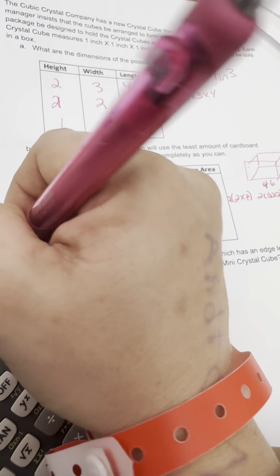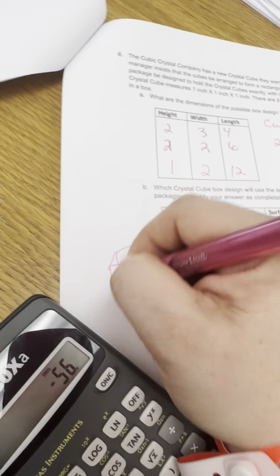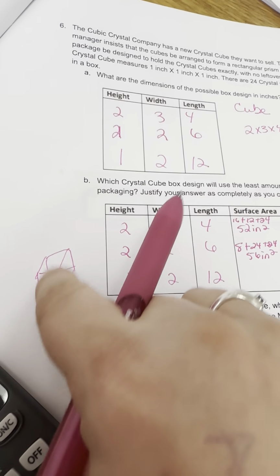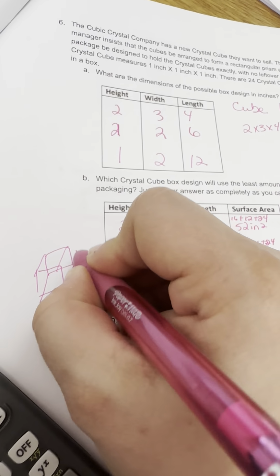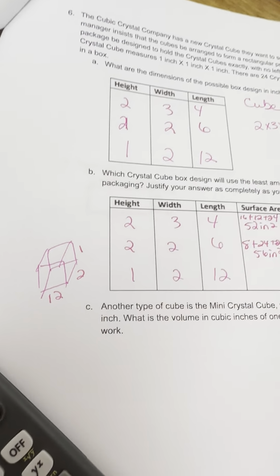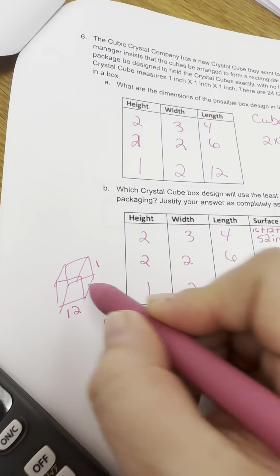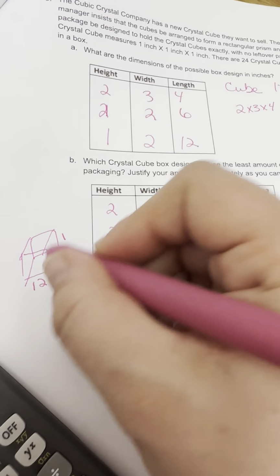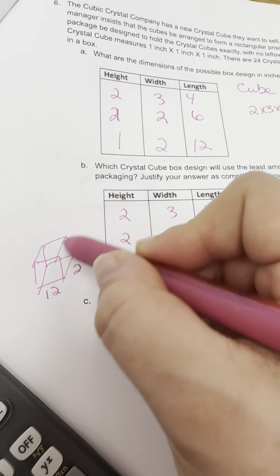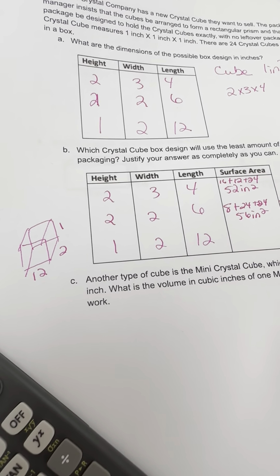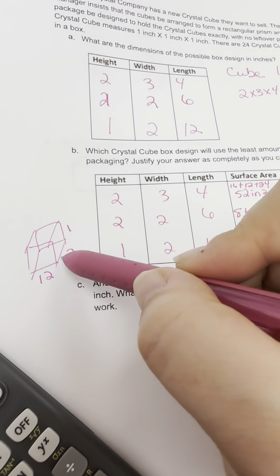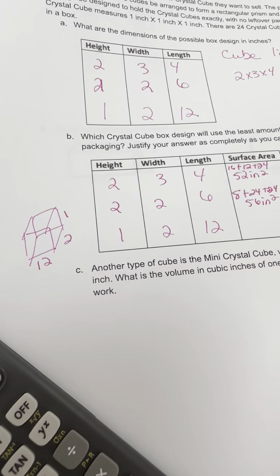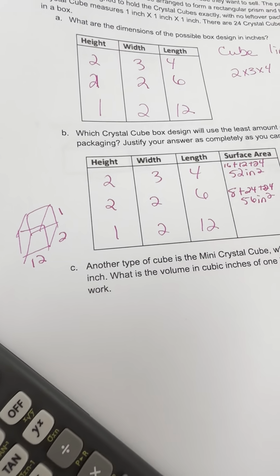So again, you can kind of draw the box out and see, put your labels in to help you figure out what you're doing. So I'm going to do 1 here, 2 here, and 12 here. So this bottom piece is a 12 times 2. And then I've got 2 of those because I've got the top and the bottom. This side length is 2 times 1. And I've got 2 of those. And then I have to do this piece right here, which is a 12 by 1. And I've got 2 of those.